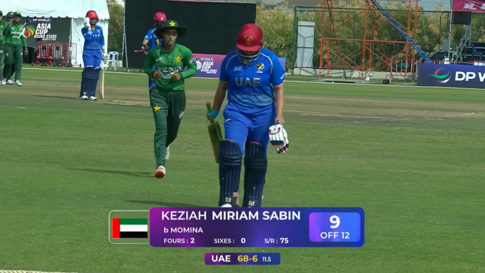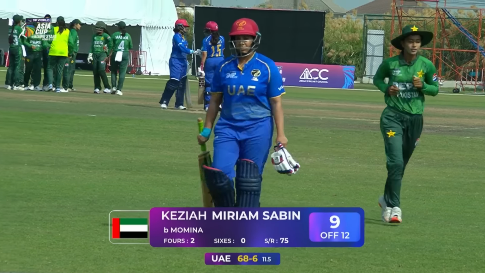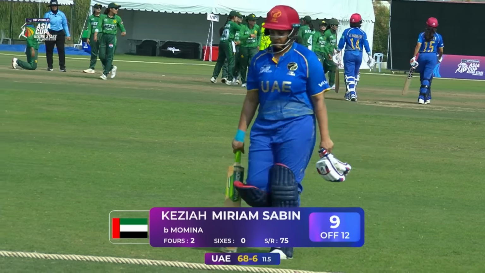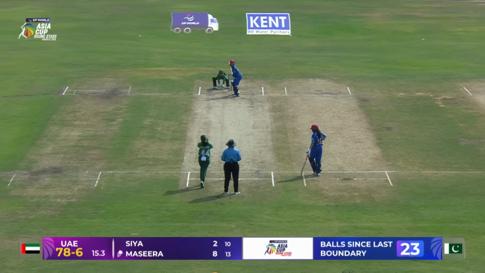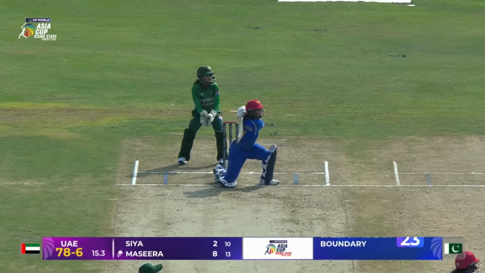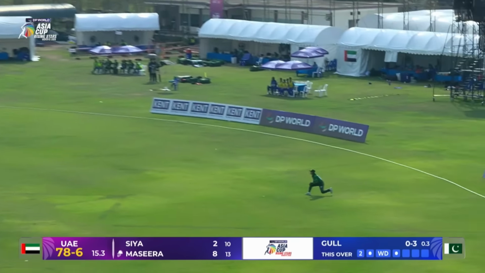Kezia Miriam Sabin gone for 9. UAE are now 68 for 6. That is something that Pakistan has to be really tight about. This partnership is trying to build. Fielder there, taken!